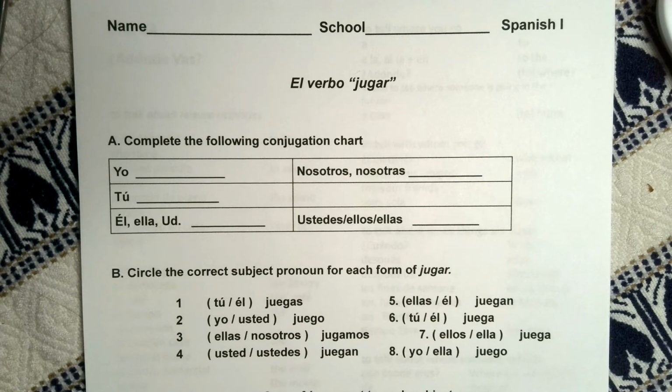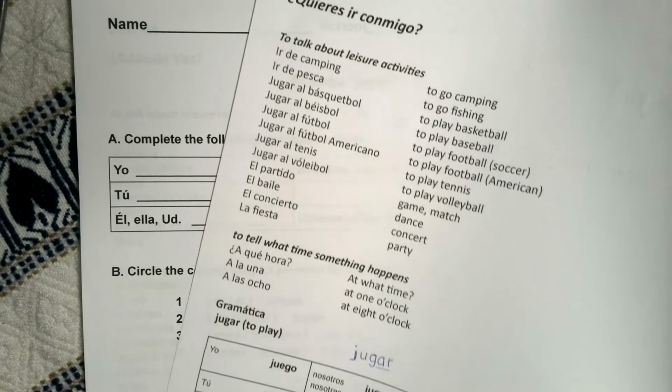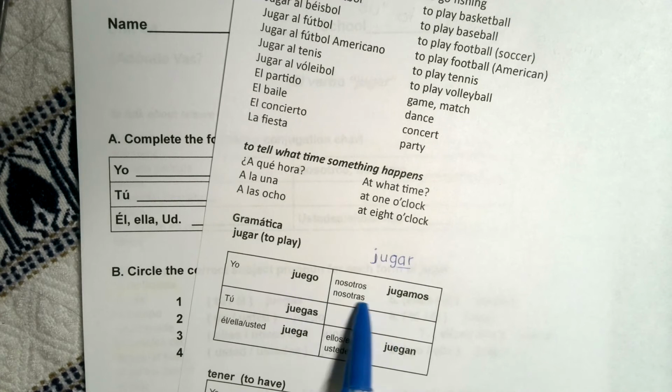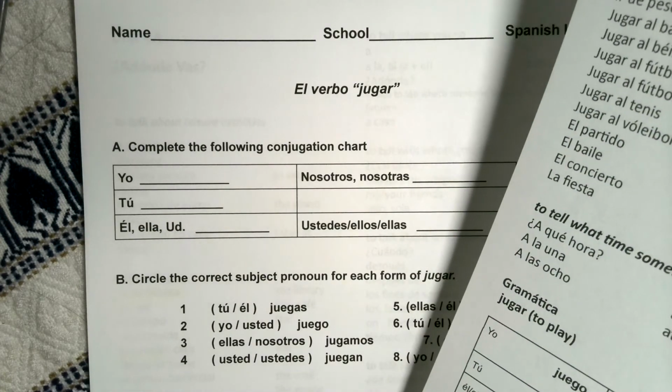We're going to be working on el verbo jugar. In order to complete this, you are going to need your handout for the unit 4B, which is right here. And here is the gramática that you are going to need to fill in the chart. So will you go ahead and do that?